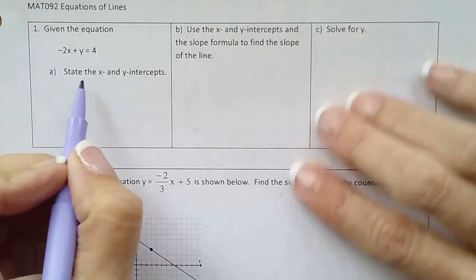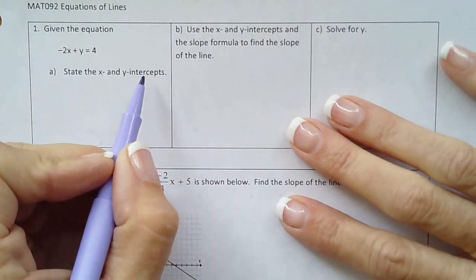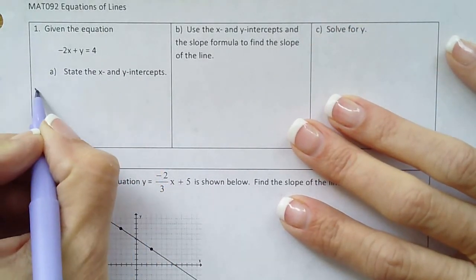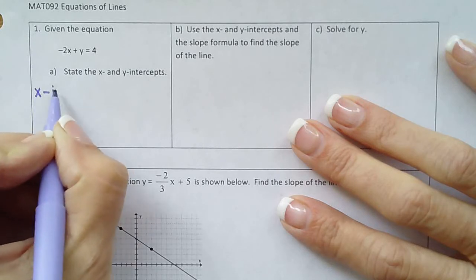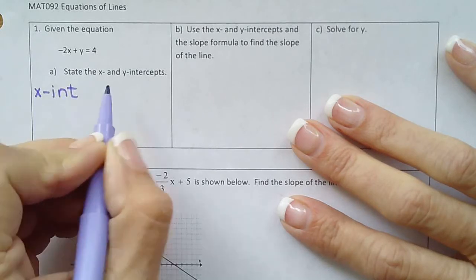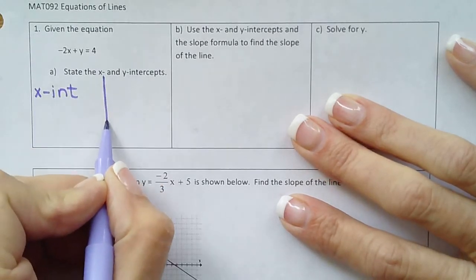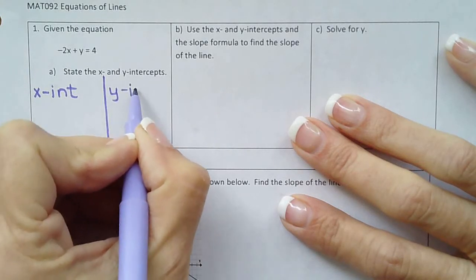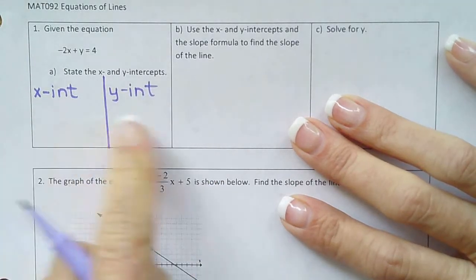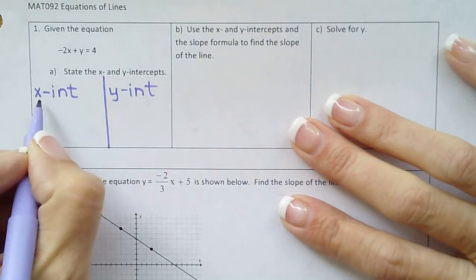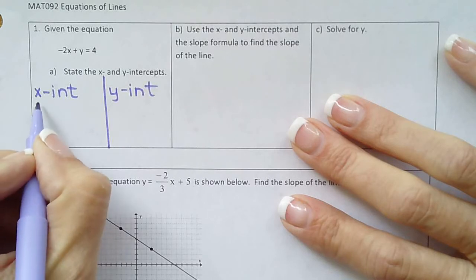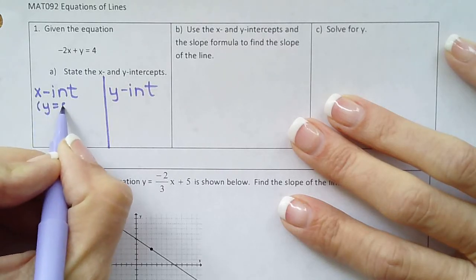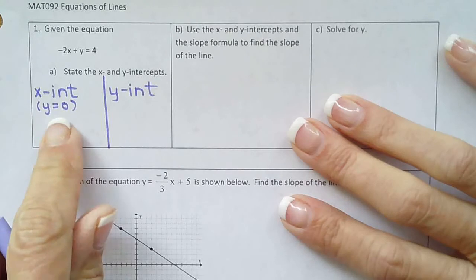So given the equation, state the x and y intercepts. The first thing you should notice is they're asking for both, so I can't just solve for y and get it. This is where we made the t-chart and did each one on each side. So for the x-intercept, do you all remember that means make y 0? We always make the other letter 0 when we're finding intercepts.